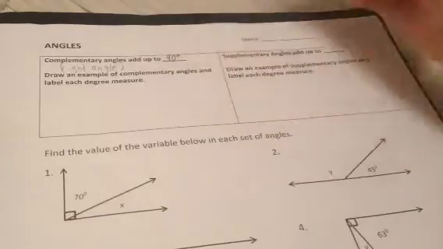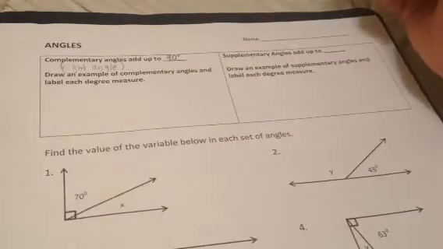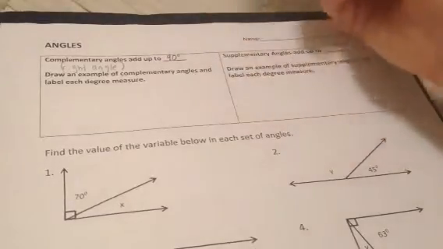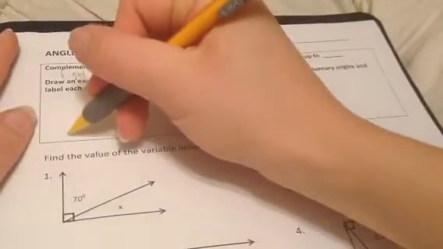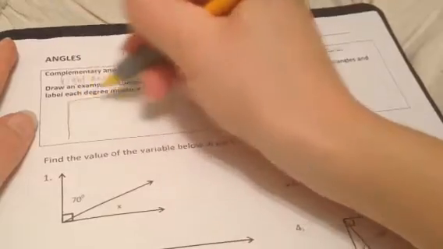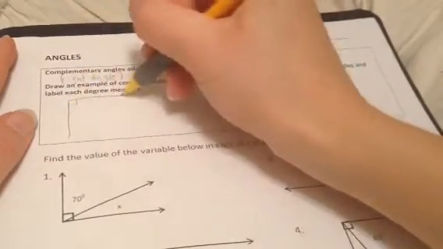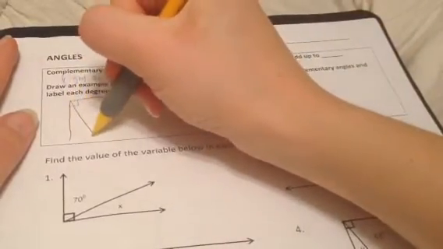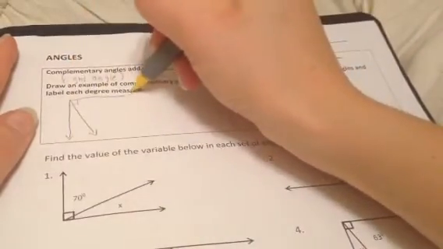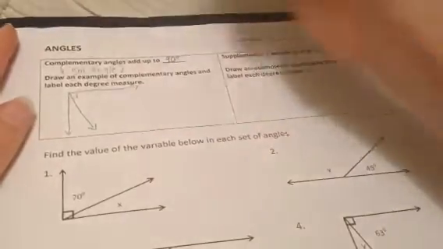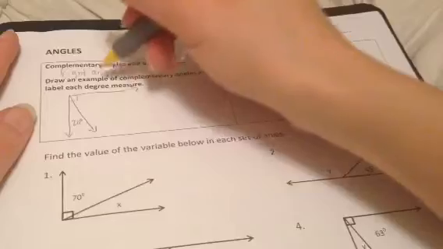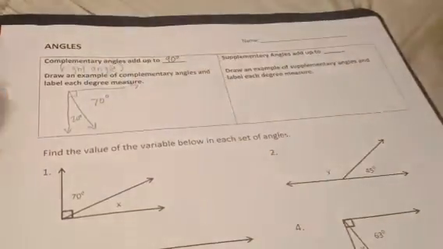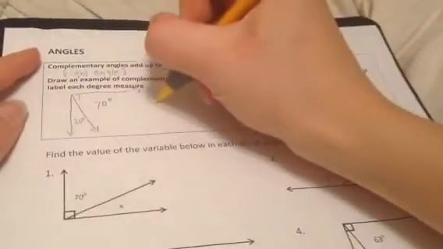So we want to draw an example of a set of complementary angles, and label the degree measure. So we want to make any kind of right angle. It can be in any direction that you want. So I'll draw that, and then I want it to be two angles. So let's say we can just make up a measurement. We'll say this is about 20 degrees. So then we need it to add up to 90. So then that means that this would have to be 70 degrees. So then when you add it up, it would equal 90 degrees.